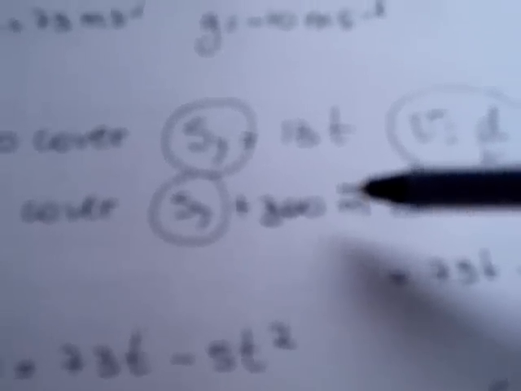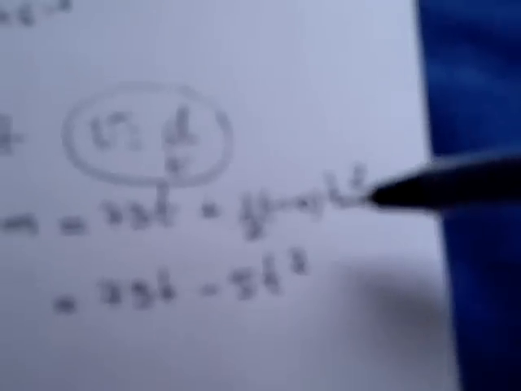Now the bullet needs to cover a distance of sy plus 300 because it needs to meet the balloon. It is starting 300 meters behind, so it will cover a distance of 73t plus 1/2 at squared. a is minus 10, so it will be 73t minus 5t squared, but that distance has to be the same as the balloon's plus 300.